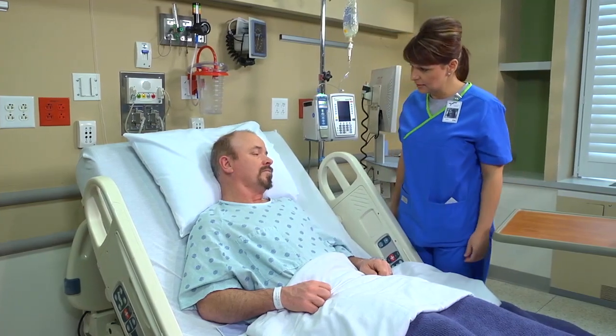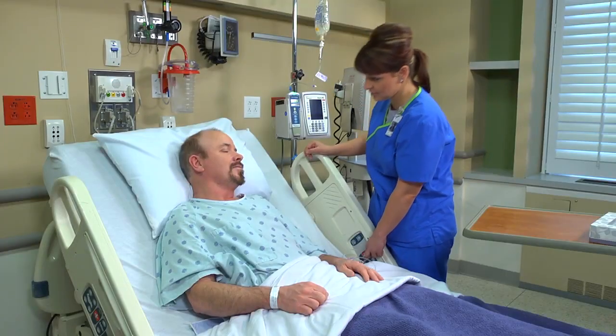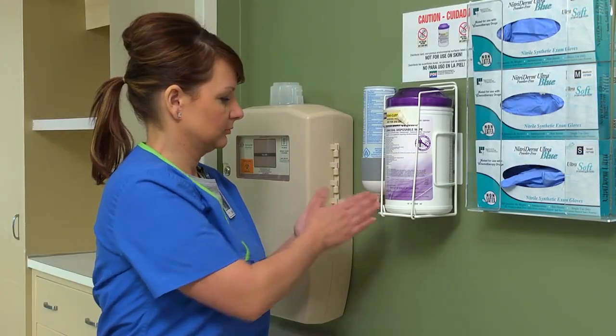Can I get you anything else right now? No? Okay. Instruct the patient to avoid raising his arm, since doing so may affect the flow rate, and caution him against touching the control clamp. Perform hand hygiene.